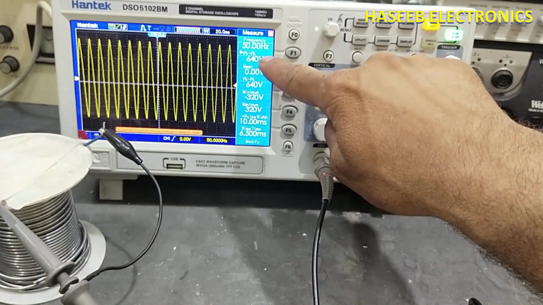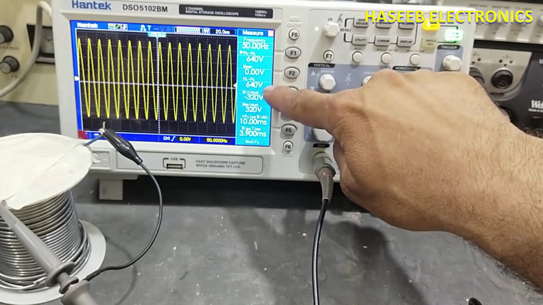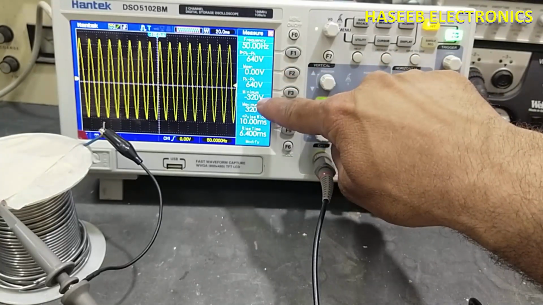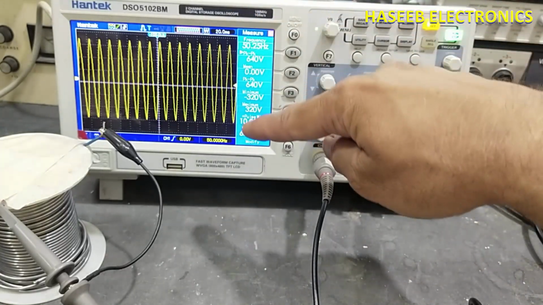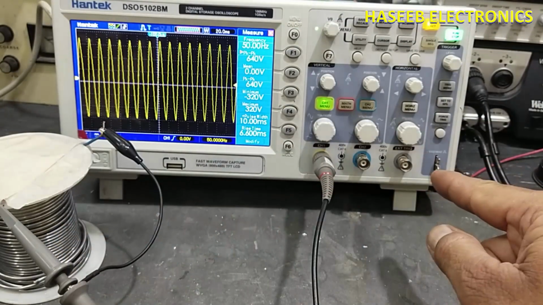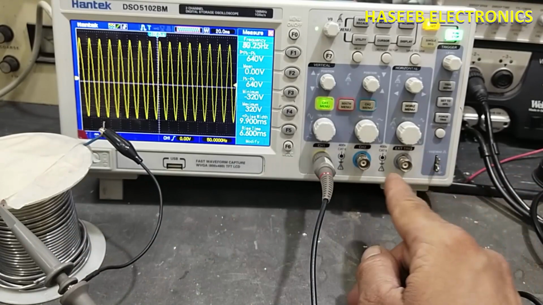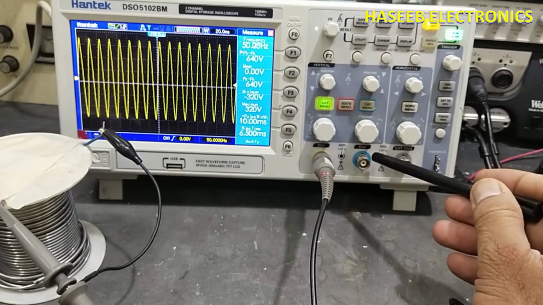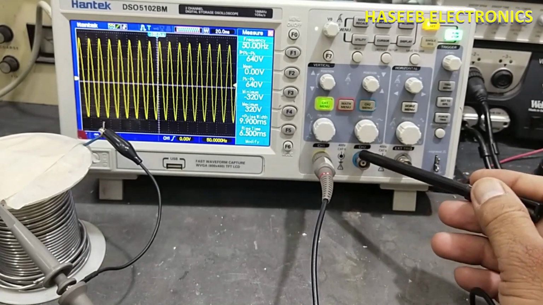644 volts, 50 hertz line voltage, 320 volt upside, 320 volt low side. When we are testing unisolated line voltage, we must take care, we should never touch these test sockets, BNC test connectors.